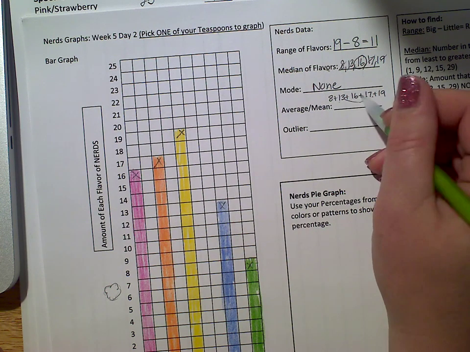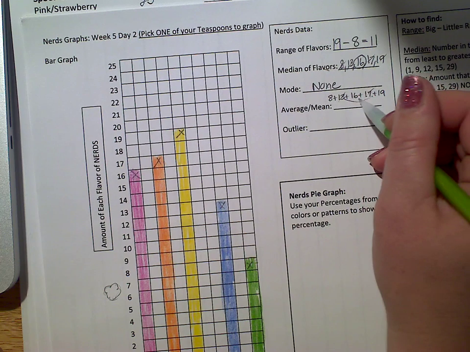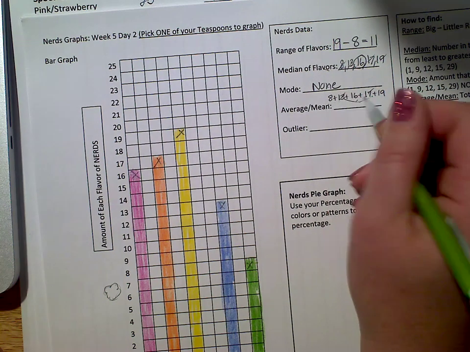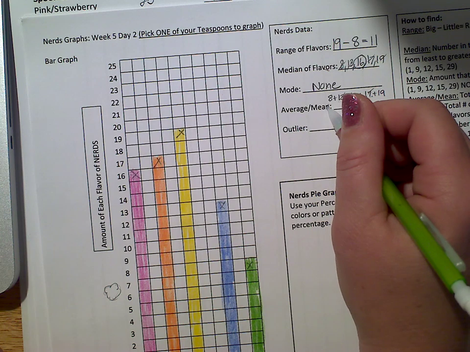And then I would have the 6, and 6 plus 8 is 14.